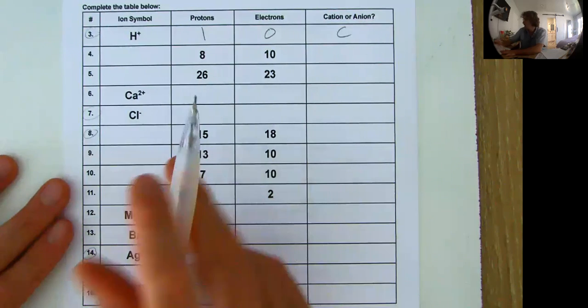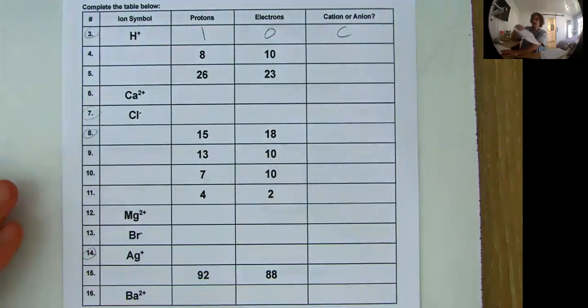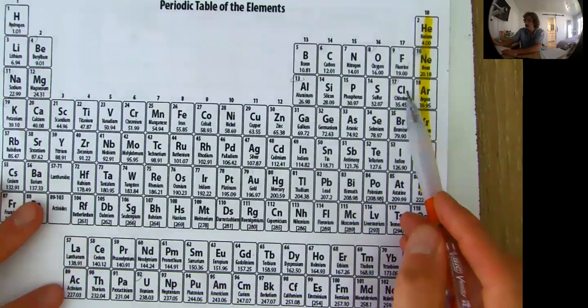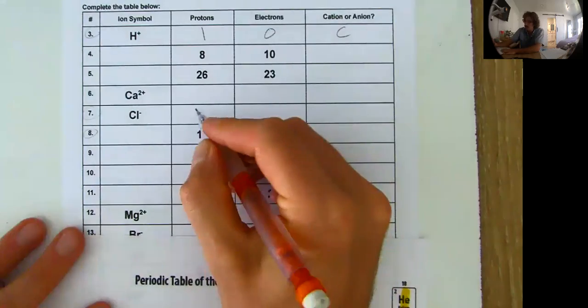The number of protons, I'm going to look at the periodic table. Here it is right here. I'm going to find chlorine. I'm going to say, look, there it is. It's 17 protons. So 17 protons go right here.